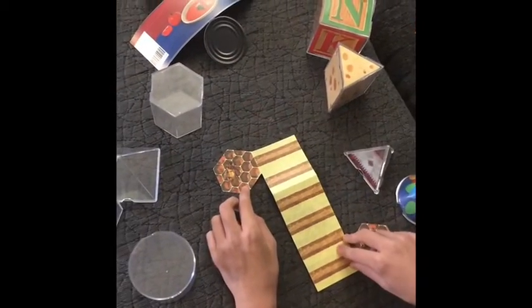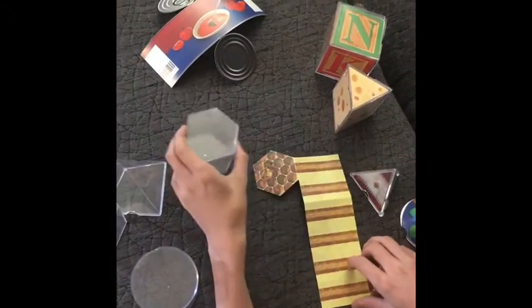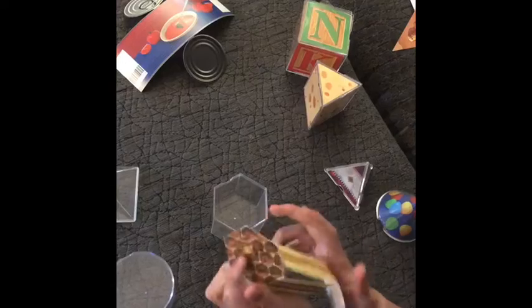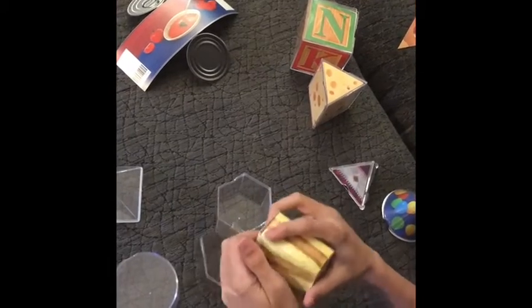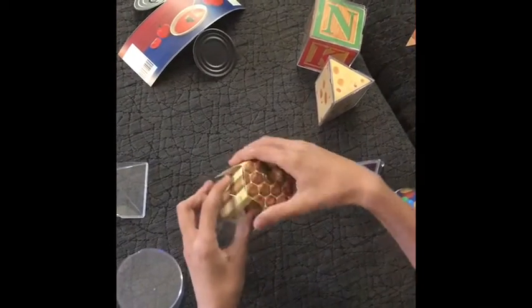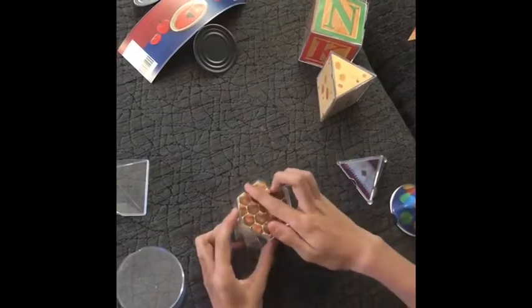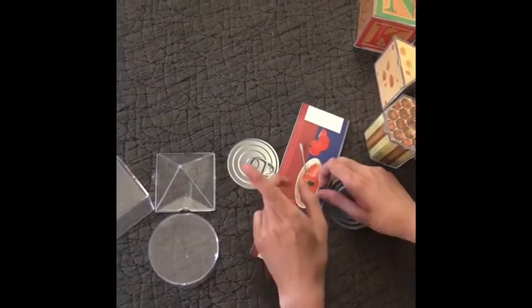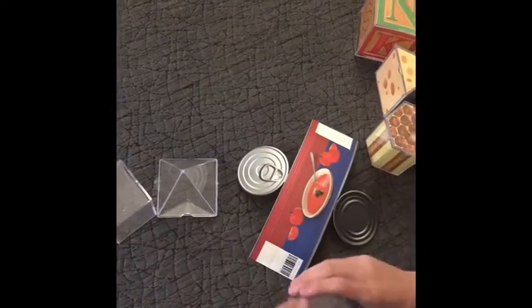I'm going to use this net with this shape. And what shape is that? It's a hexagonal prism, because it has two hexagons. So there's two bases, it's a prism. Good job. I'm going to use this net with this shape. And what shape is that? A cylinder.